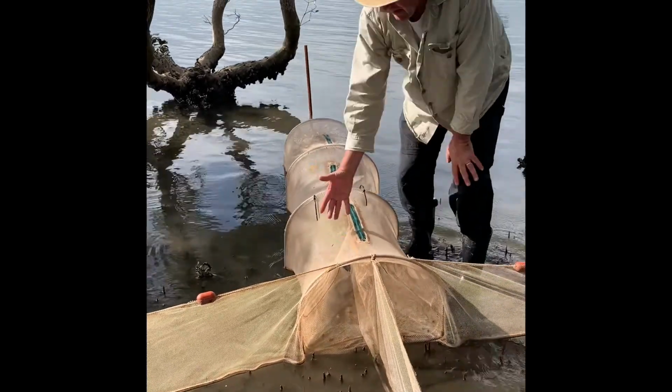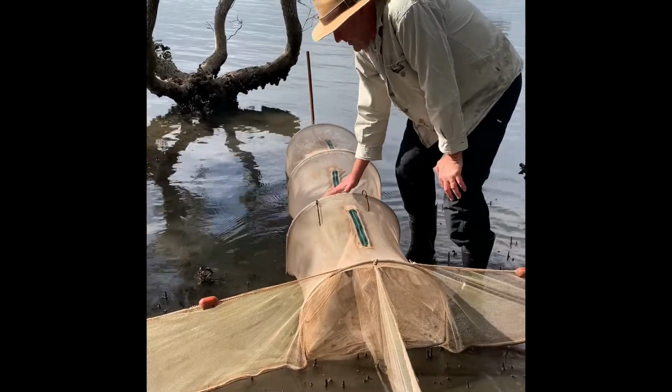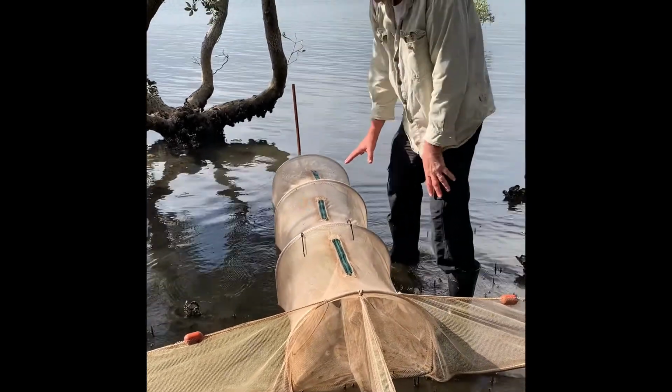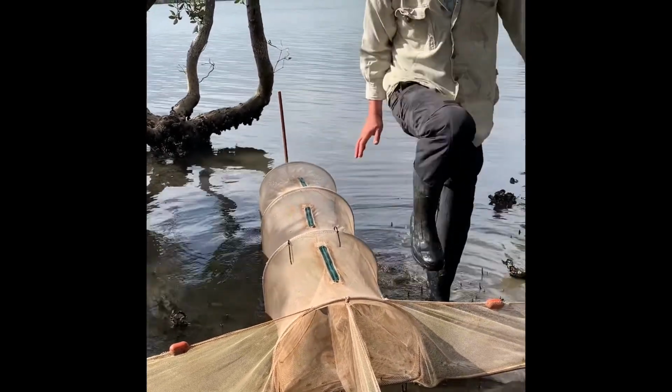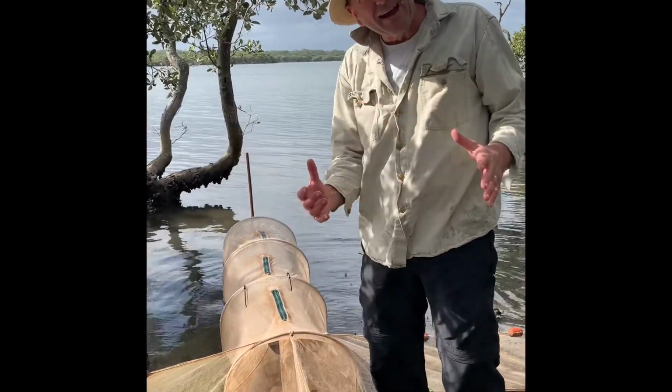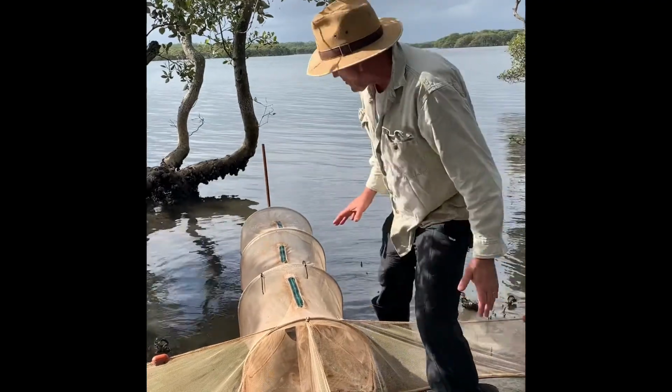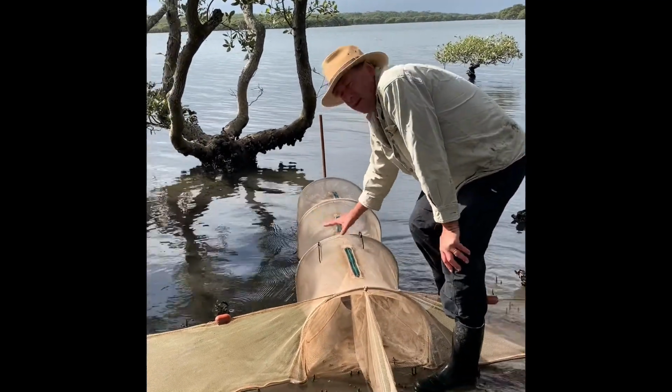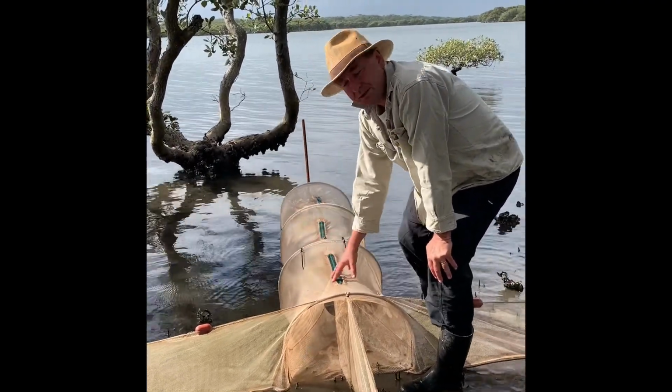And as they come in, they move successively into these smaller and smaller chambers. They're not terribly bright animals. They can't really figure out how to swim back out. And as they swim into these flumes, they generally stay in one or more of these chambers.